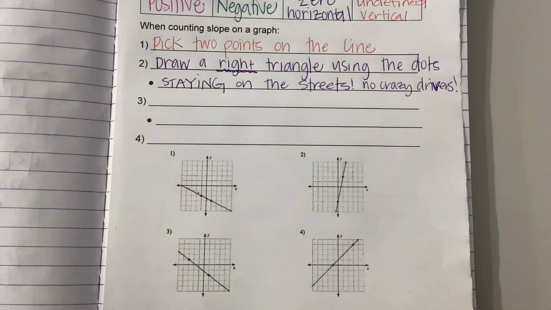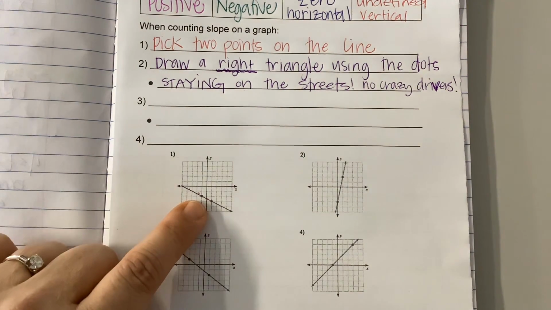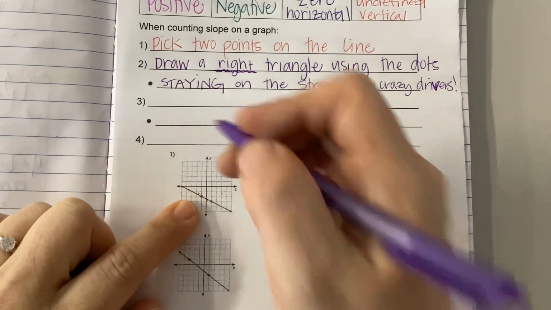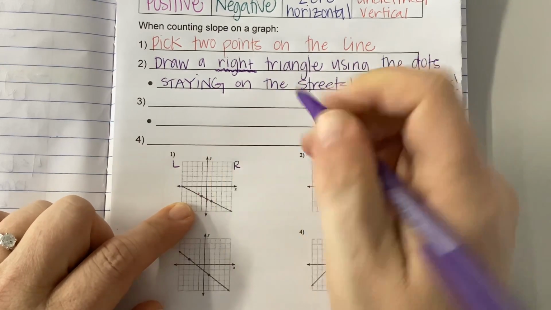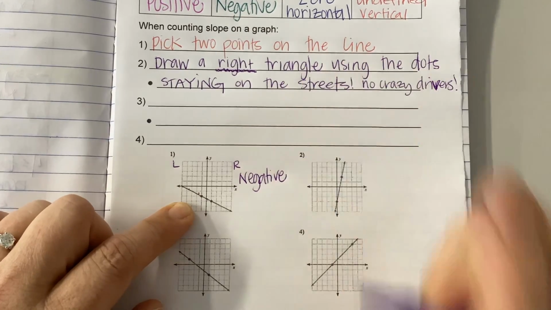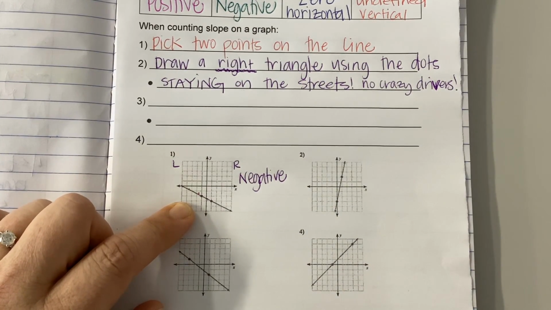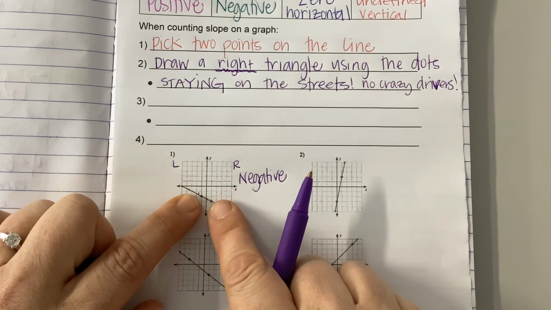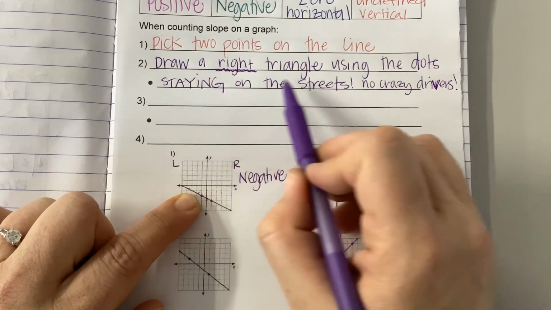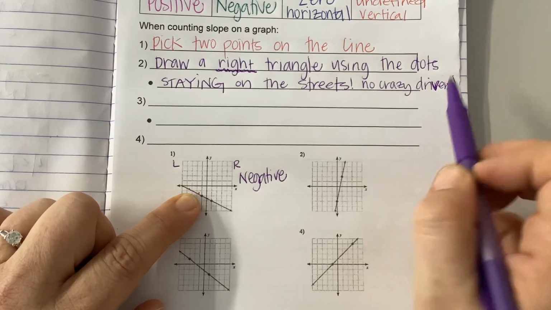All right, we're gonna do this together. So watch. At number 1, what kind of line is this? Is it positive, negative, 0, or undefined? Negative. This one is negative. From left to right, it goes down, so it's negative. The 2 points are already picked for us. I'm going to draw a right triangle using the dots, staying on the streets. No crazy drivers.